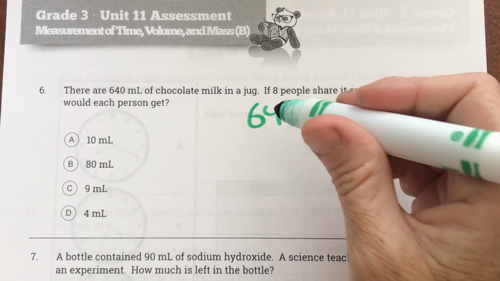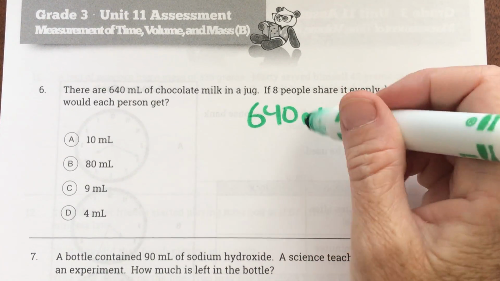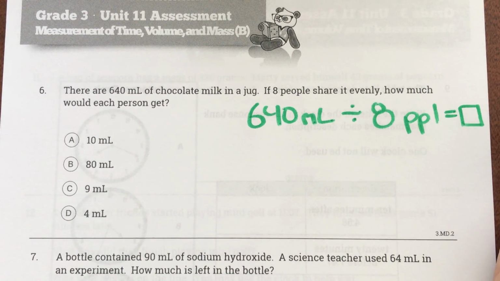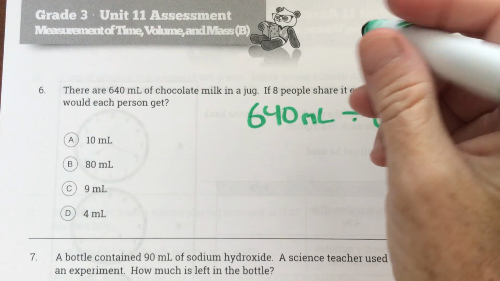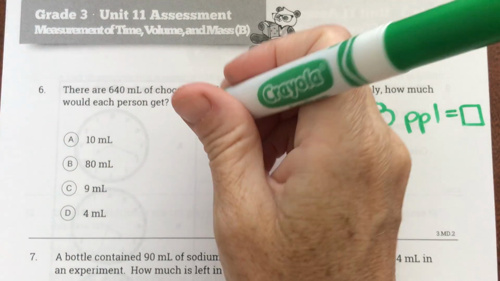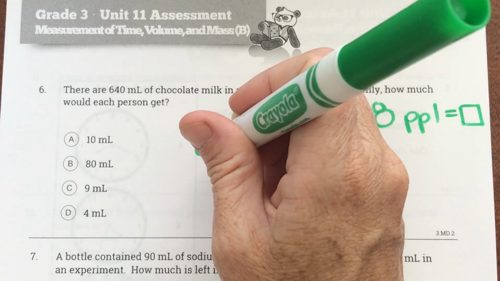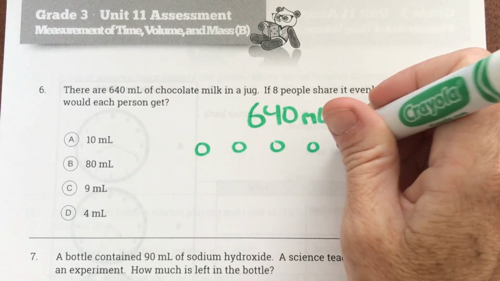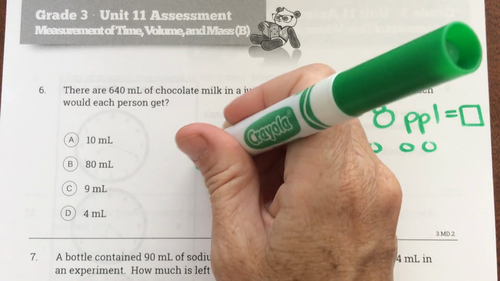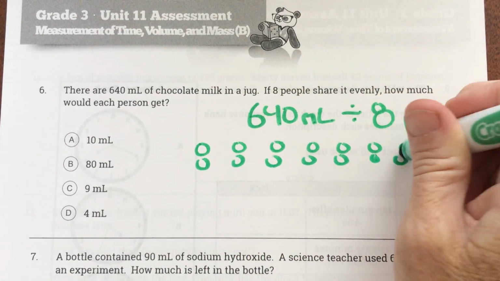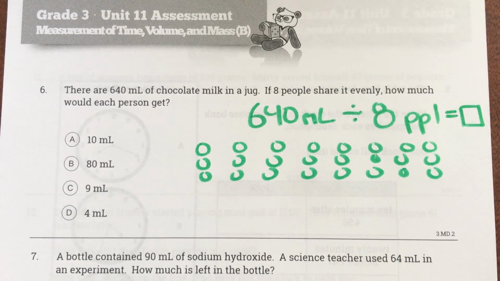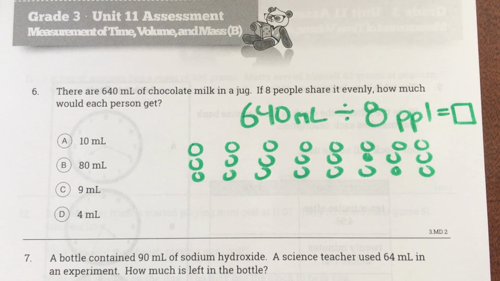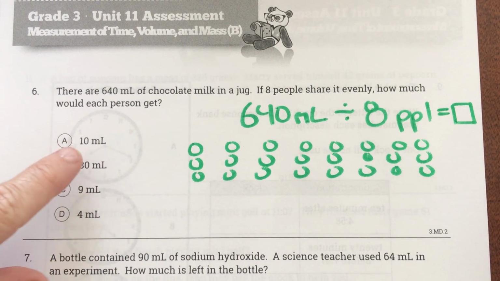So I know that I have to pass out or divide this into 8 groups. That's going to take a very long time if I wanted to do an array. It would be a very long time to pass out 640 into 8. I would have to go like, eight groups, so 3, 4, 5, 6, 7, 8, and then I'd have to keep passing them out. But can you imagine, boys and girls, how many I would have to pass out, all 640? That would take forever.